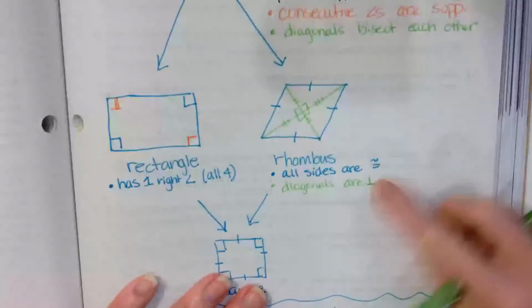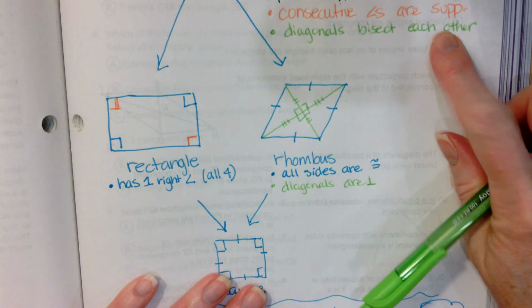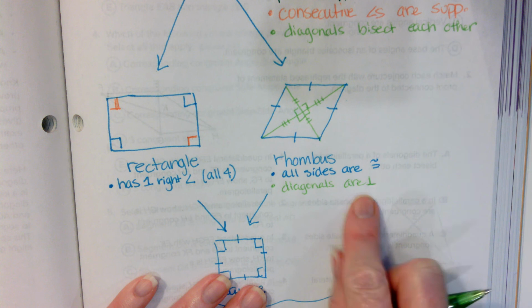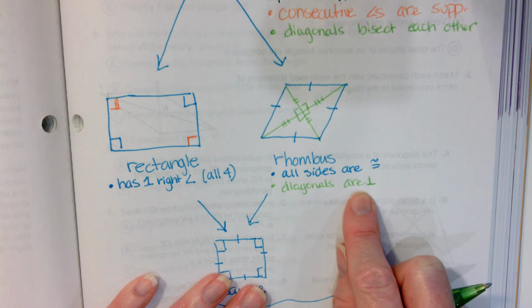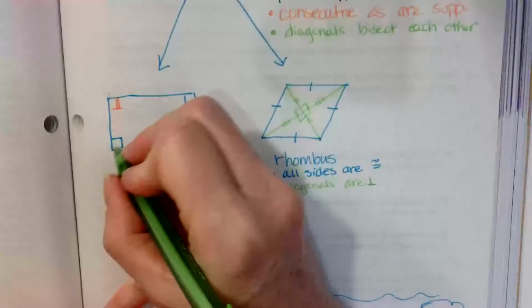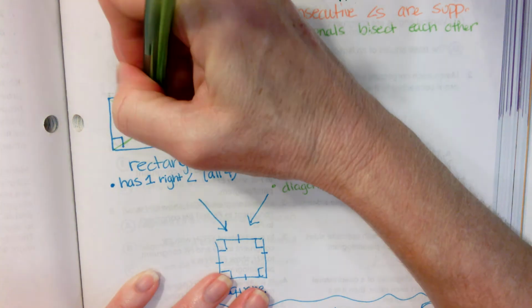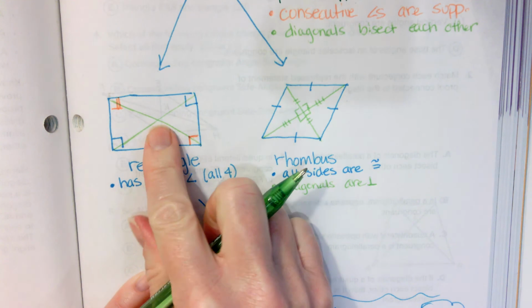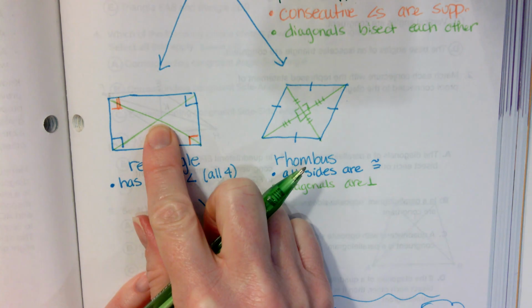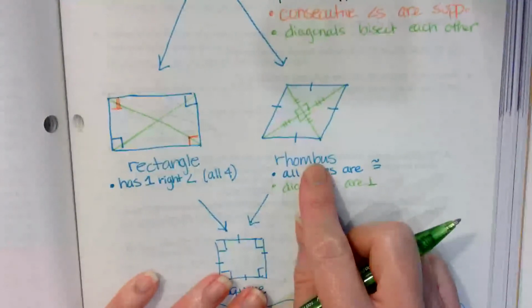I already know that they bisect each other because that's true about all parallelograms. So specifically, if they're a rhombus, they're also perpendicular. If I look at a rectangle and I draw in my diagonals, there's something special about them too. But note what it's not. They do not intersect at 4 right angles. A rectangle is not a rhombus.